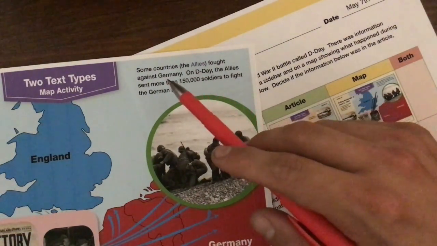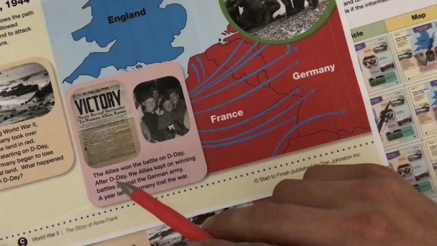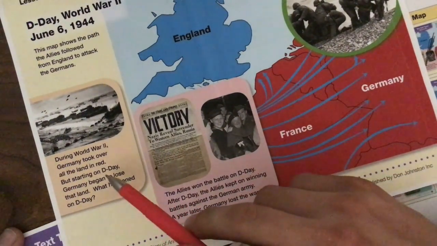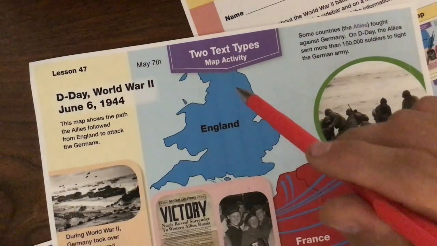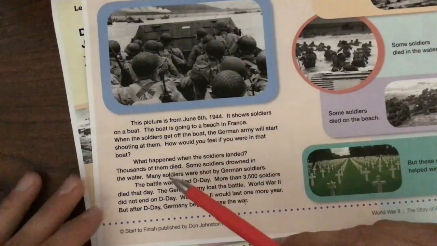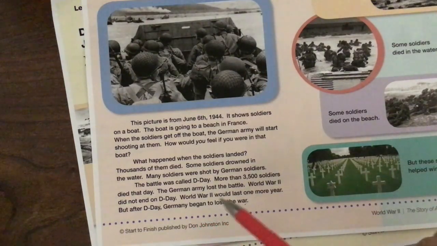Some countries fought against Germany on D-Day. Allies sent more. Okay, won the battle. After D-Day, the Allies kept on winning battles against the German army. A year later, Germans lost the war. So I think starting on D-Day, Germans began to lose the war. Map definitely talks about after D-Day, Germans lost. Does the article? Let's check. Okay. Here. German armies lost the battle. World War II did not end on D-Day. World War II lasts one more year, but after D-Day, Germany began to lose the war.